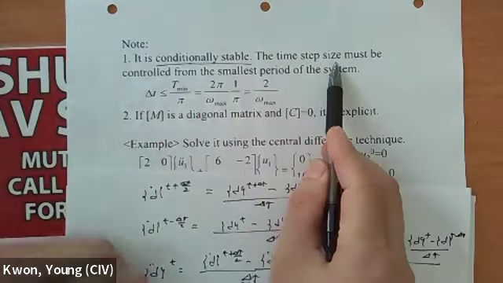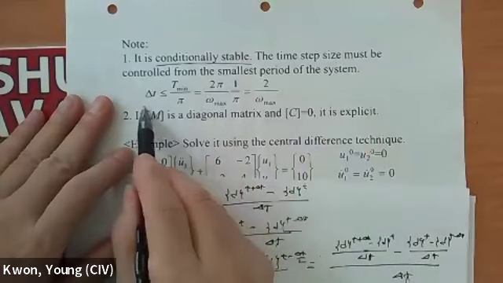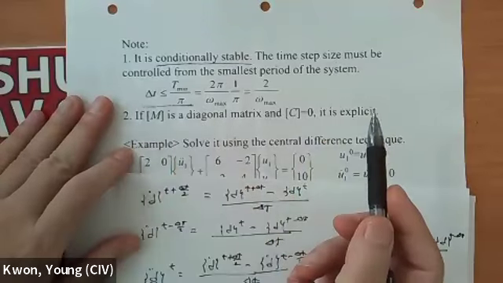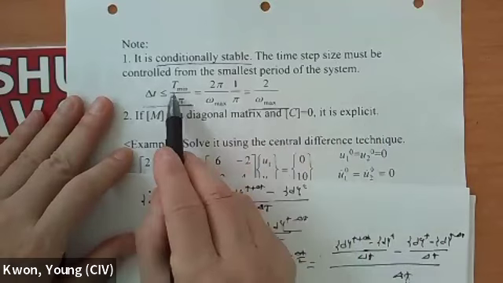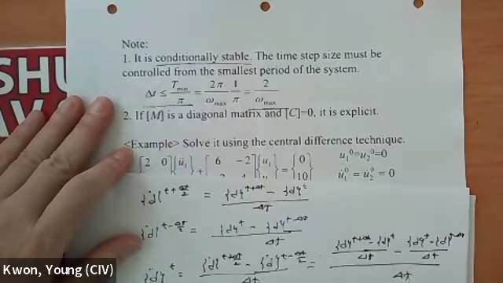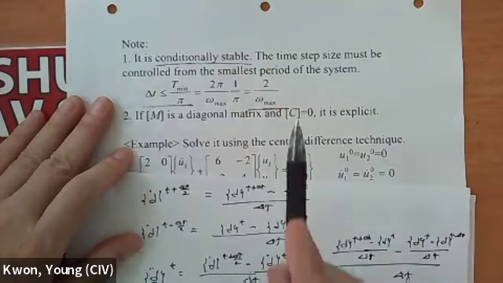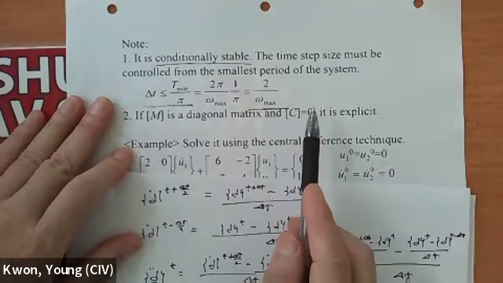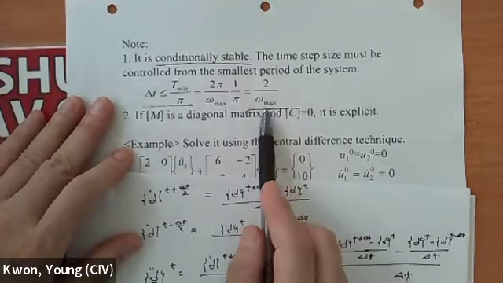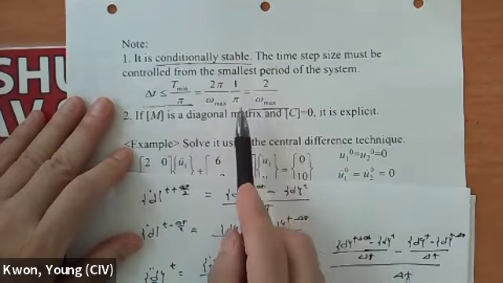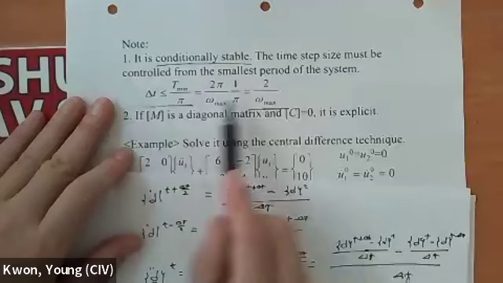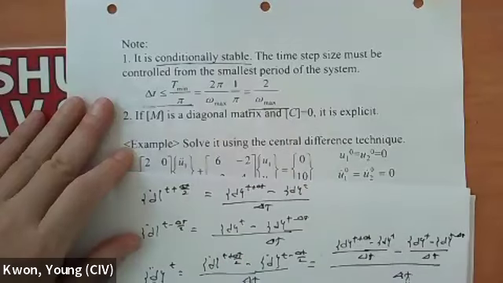So the time step size must be controlled from this equation. This is going to be the period, and that's going to be the angular frequency. So what do you mean? If you have a mass matrix and stiffness matrix like that, you calculate this value and pick the largest one. And if you plug in here, delta t has to be smaller than this value.